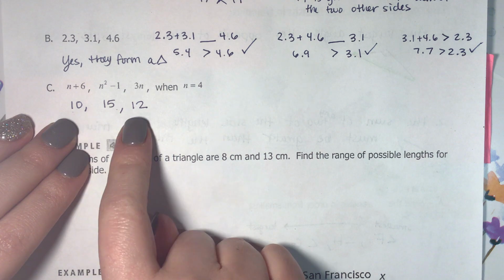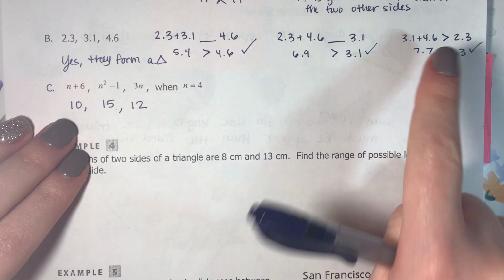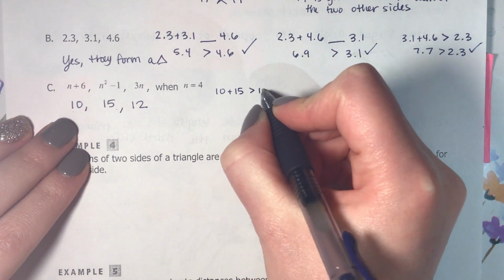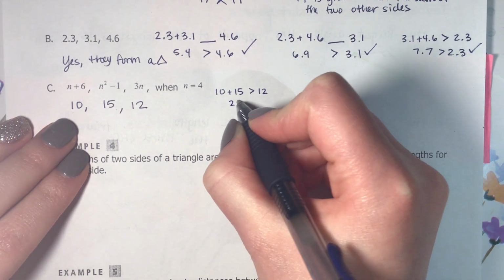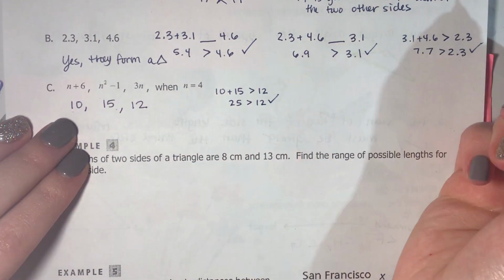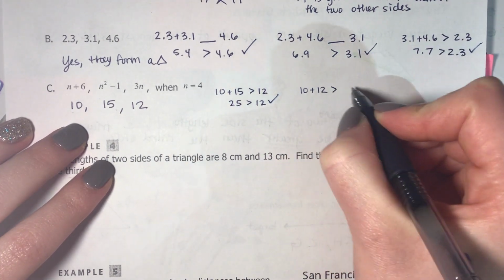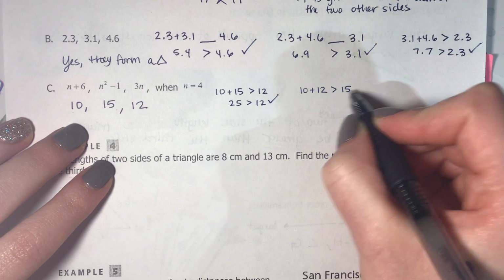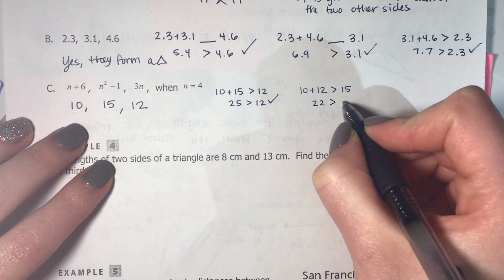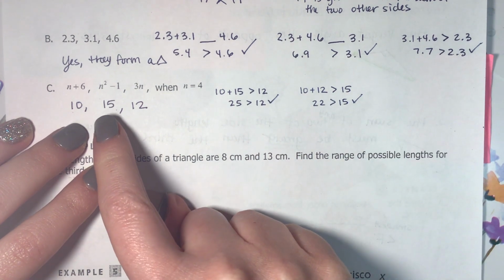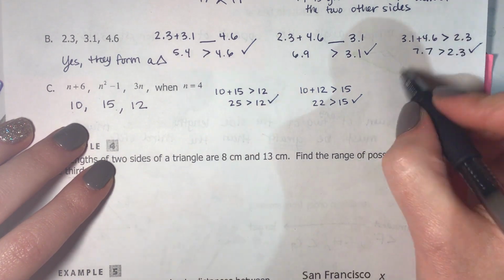So now I'm going to set up these inequalities once again, and I'm asking myself, is 10 plus 15 greater than 12? Well, 25 is greater than 12, so yes, that one works out. Is 10 plus 12 greater than 15? 22 is in fact greater than 15, so yes. And then I need to add 15 and 12.